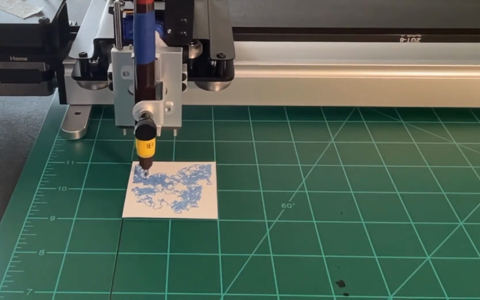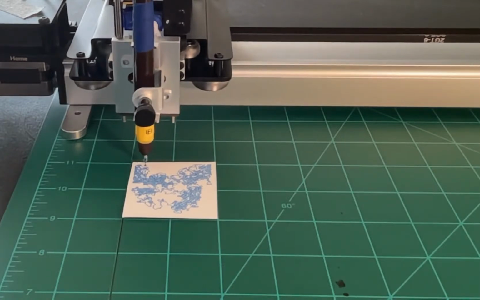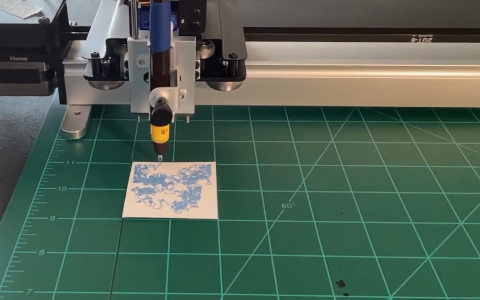I mean, this is good. I think this is just about as detailed as I could get with it. Maybe I could go a little tiny bit denser.